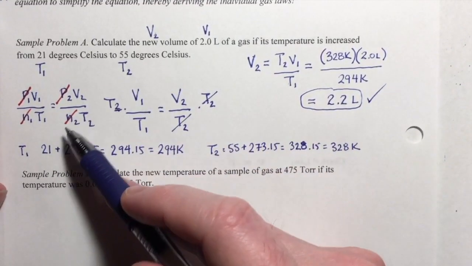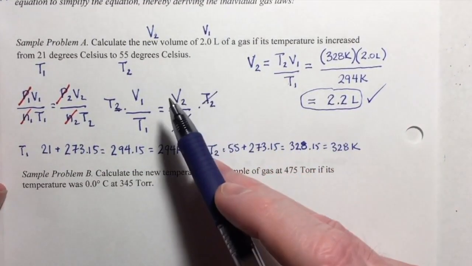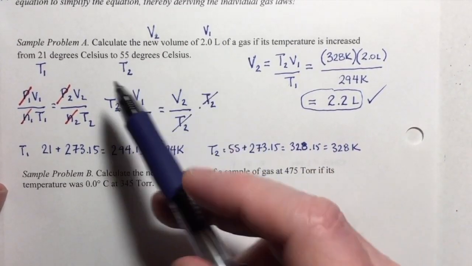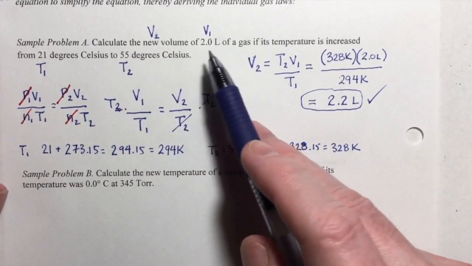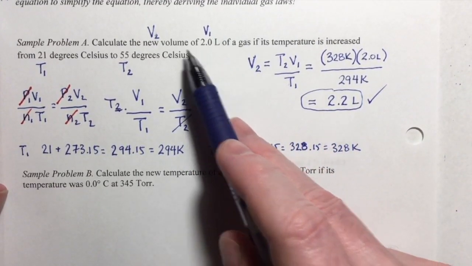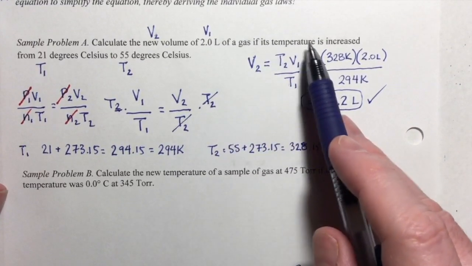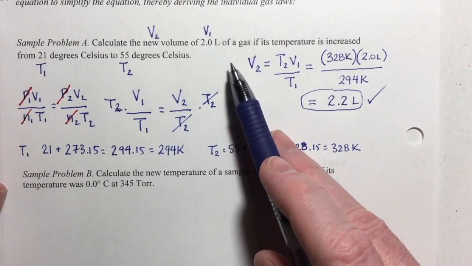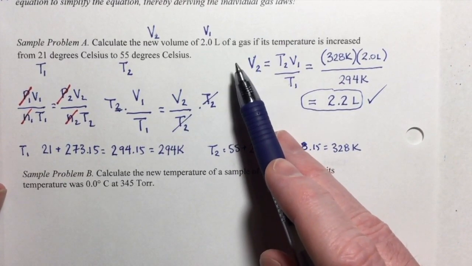So that's how we set up and solve a combined gas law problem. Again, combined gas law problems are not for when you are running a chemical reaction, but only when you are changing conditions from one set of conditions for the gas to a new set of conditions for that same gas.